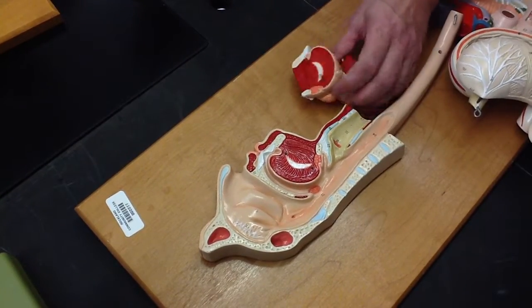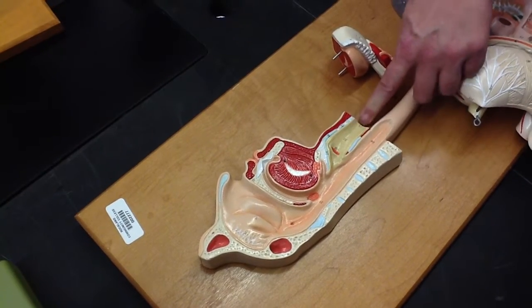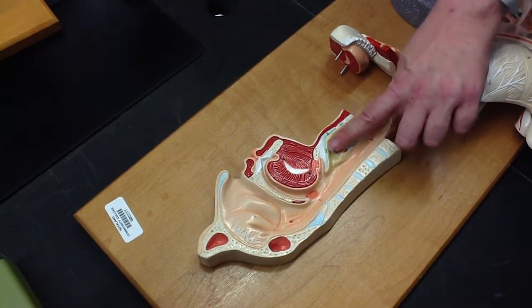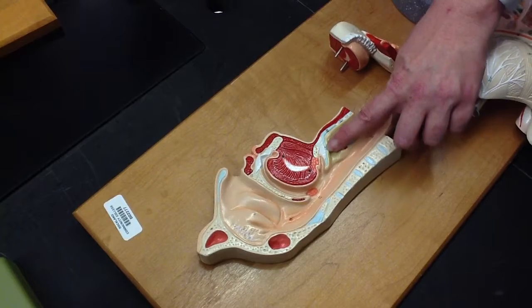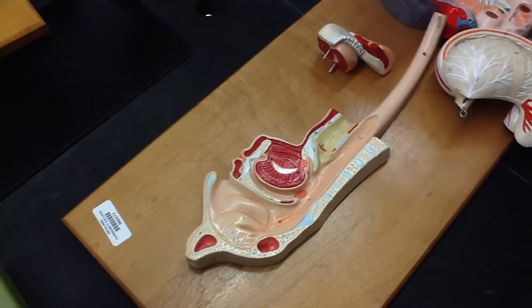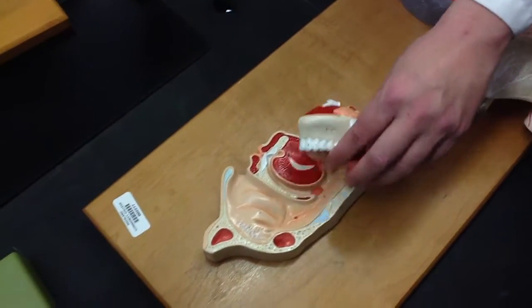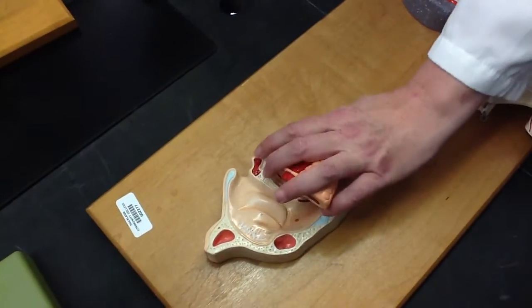We don't really see much else. You can see the trachea here as it goes down to the respiratory passageways. See this little blue line with a 25 on it? That represents the epiglottis. And that's pretty much it. So we will just put that back together and move on to some of our other structures.